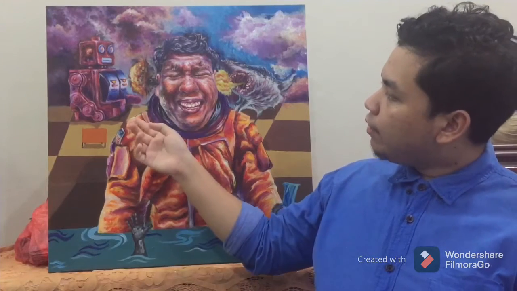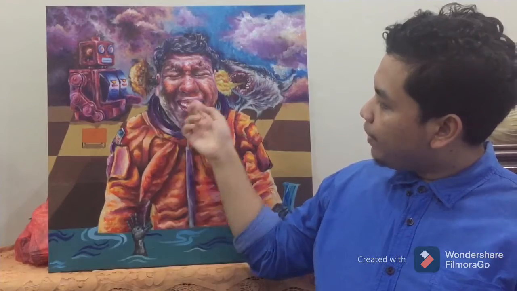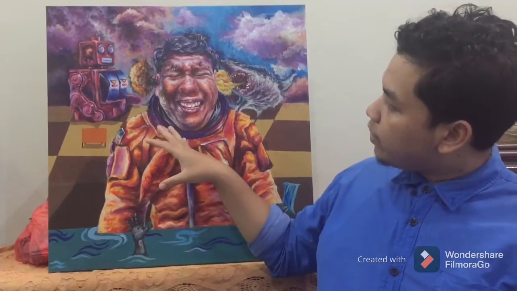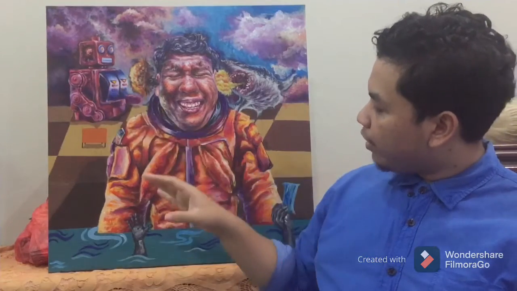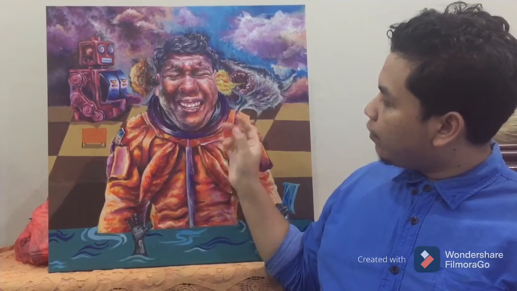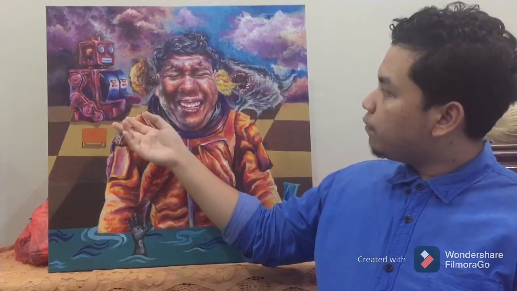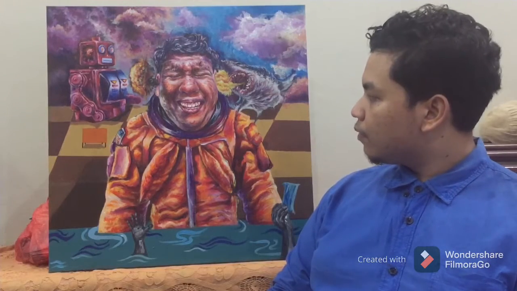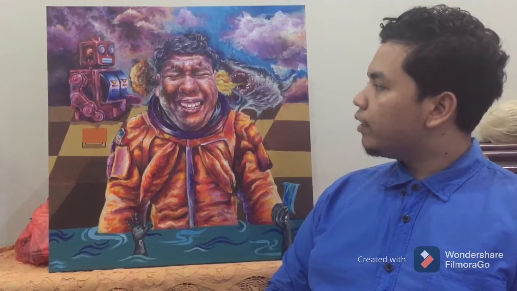Then for elements of art, I use space, the distance between objects, the front object and the back object. I give depth so that the front object appears bigger than the back object. Then I think that's all. Let's move on to the interpretation.